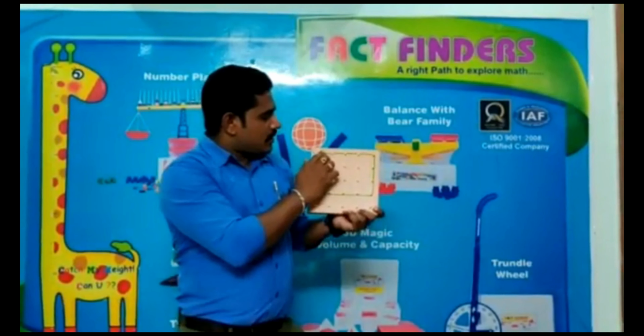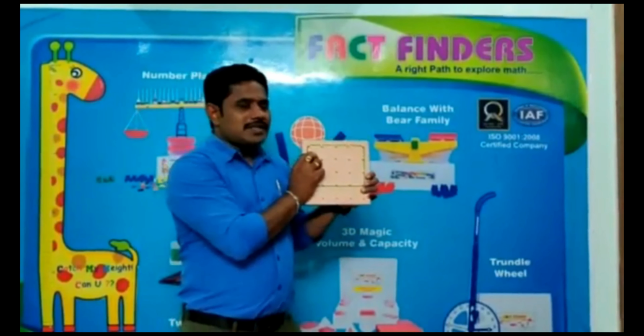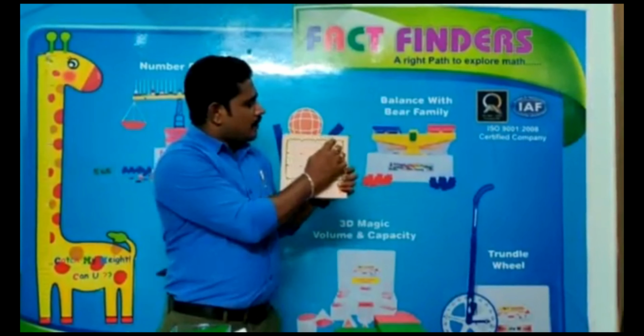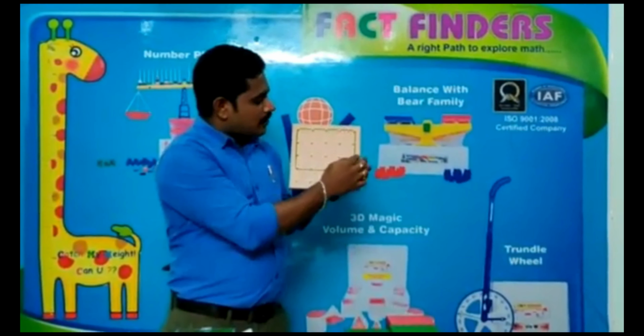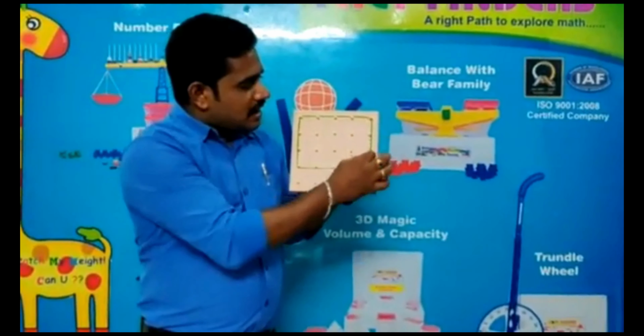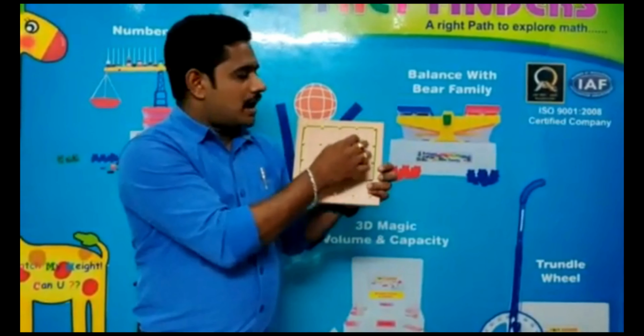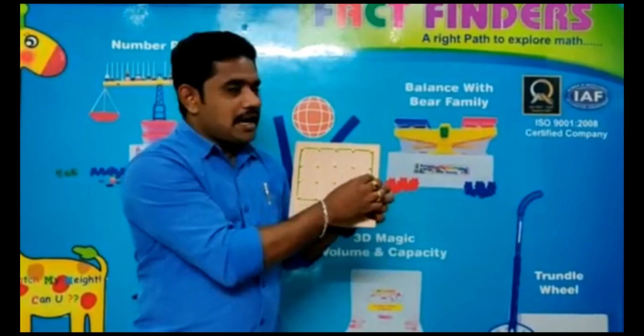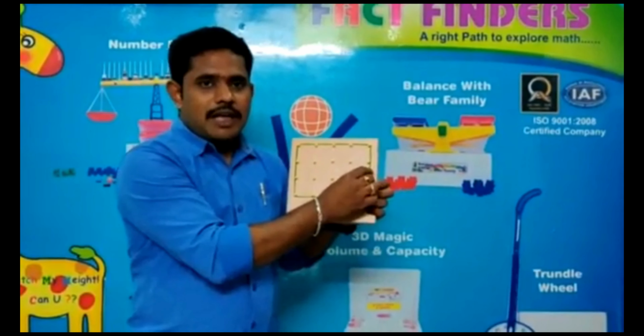First of all, we need to find the length of this rectangle. 1, 2, 3, 4. 4 is the length. Then I come here. 1, 2, 3. So 3 is the breadth. If I apply the formula L into B, length is 4 and breadth is 3 units. So 4 into 3, 12 square units is the area of this rectangle.